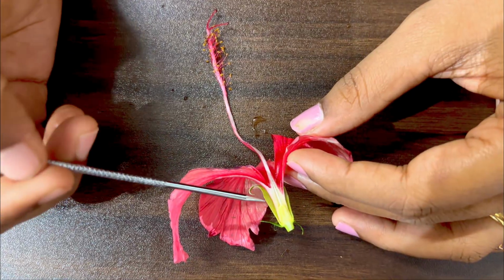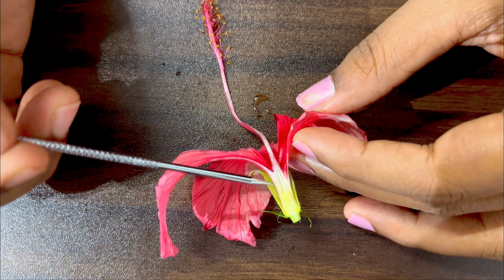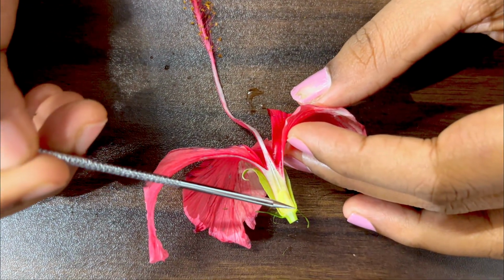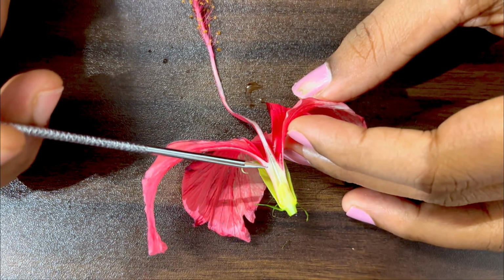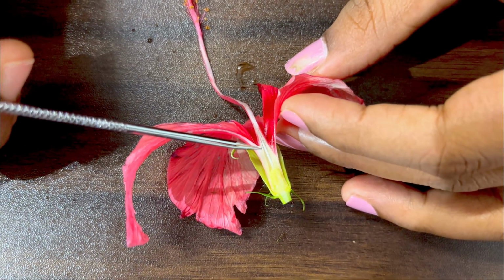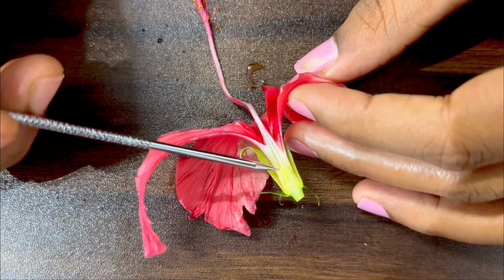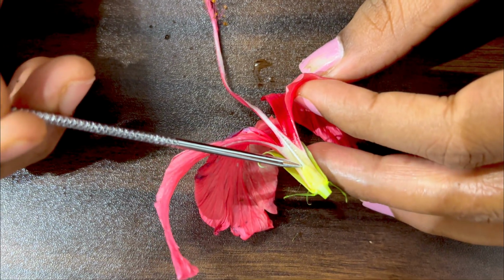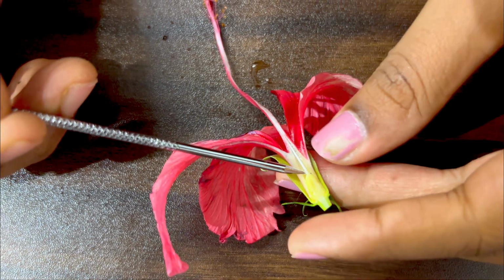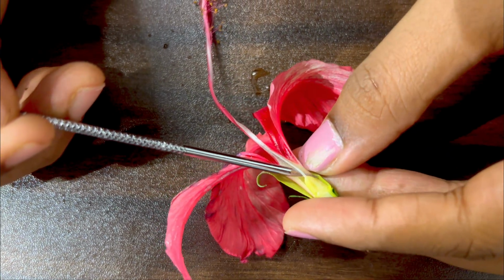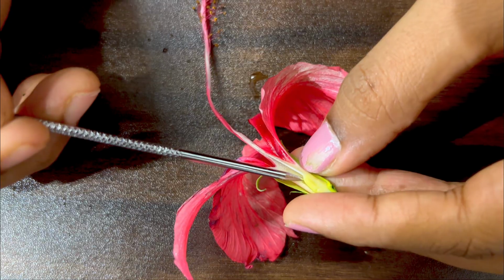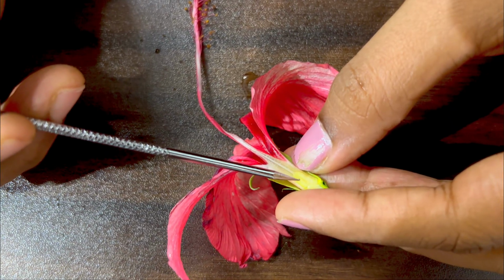Here, children, you can identify internal structures inside this flower. Now you can see, right? I hope that you can see it, right? Here this one is called the ovary. This one is called the ovary, right?